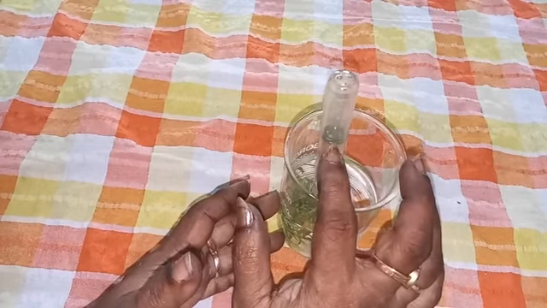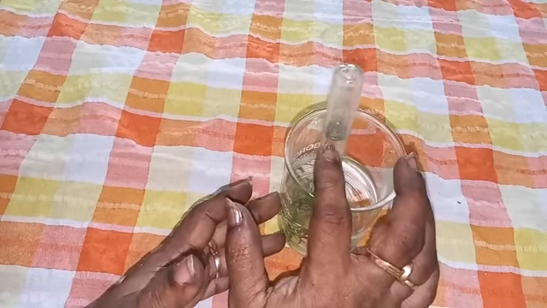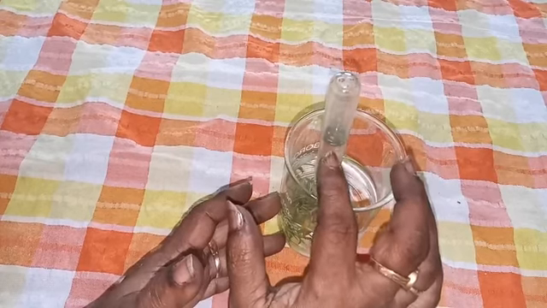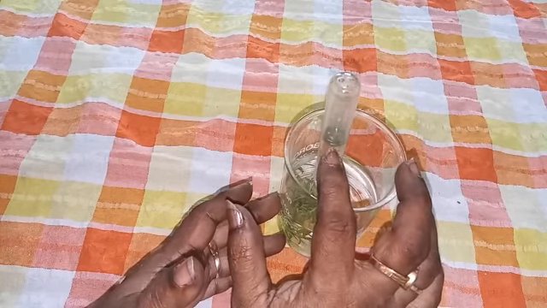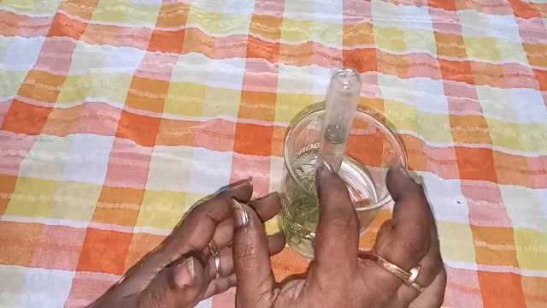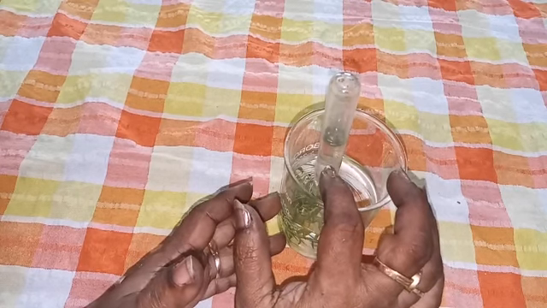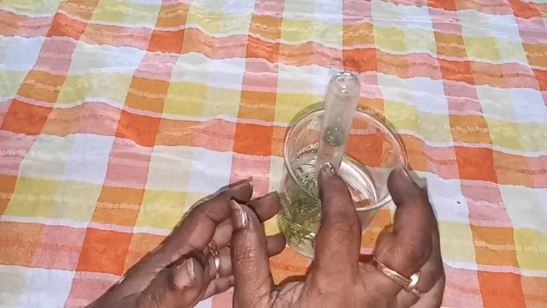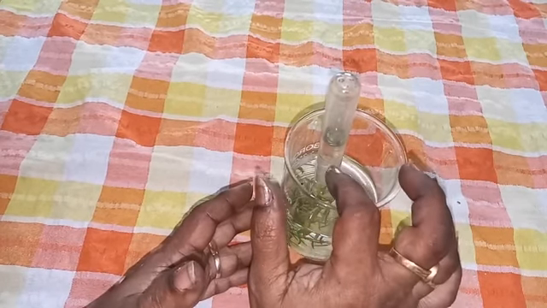We have to mark the level of the water in the test tube. After some time we can observe that the level of water in the test tube goes down slowly. Why is it going down? It is pushed down by the gas that has accumulated, because we can see the air bubbles coming.